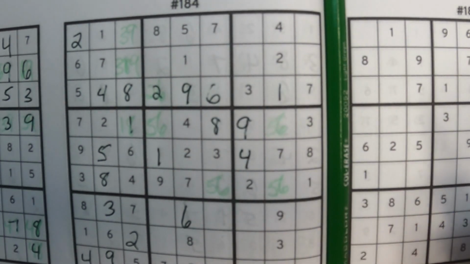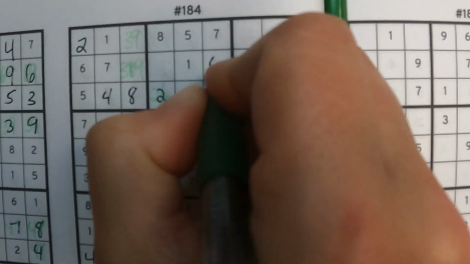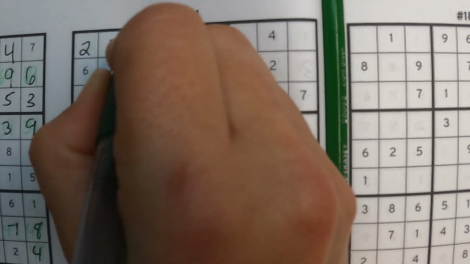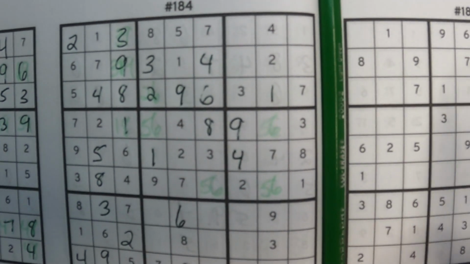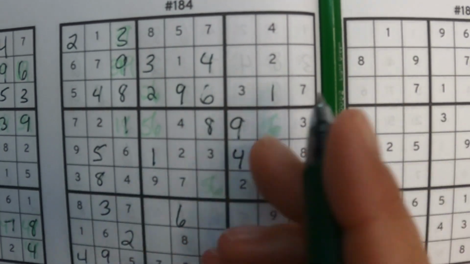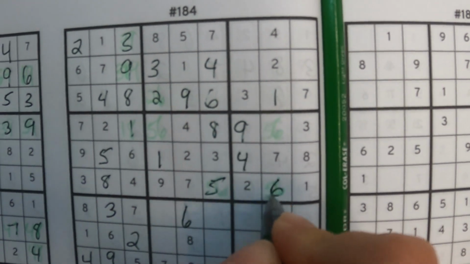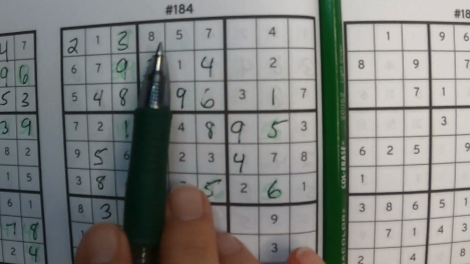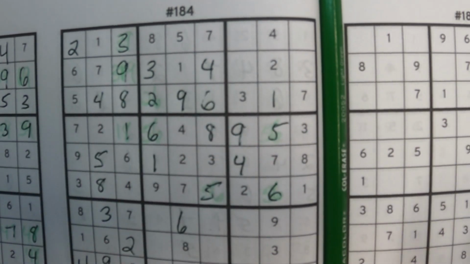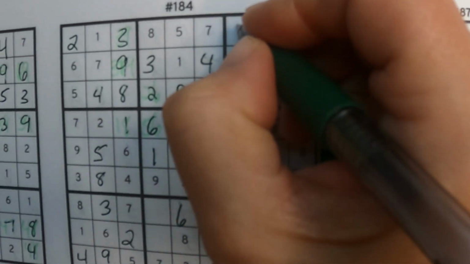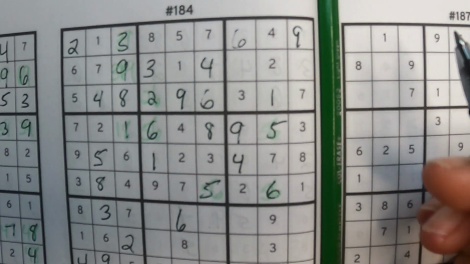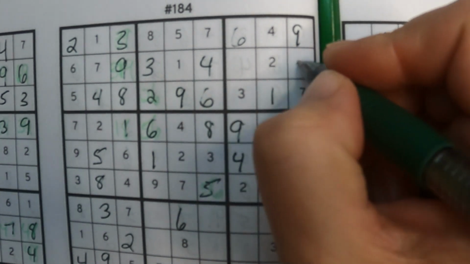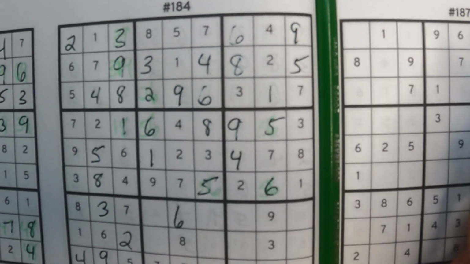For this box, we're missing 3 and 4. We've got a 3 here, so 4, 3. That 3 makes this our 9, 3. And the 6 makes this our 5, 6. For this top row then, we're missing a 6 and a 9. We've got a 9 here, so 6, 9. For this box now, we're missing 5 and 8. We've got an 8 here, so 5, 8.